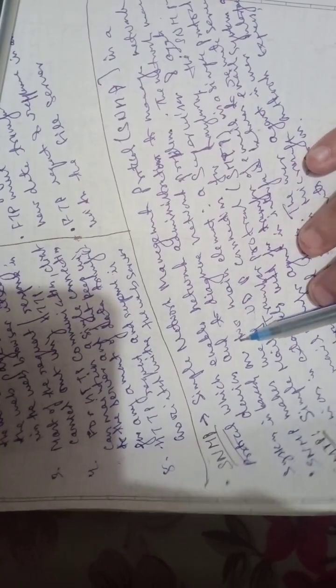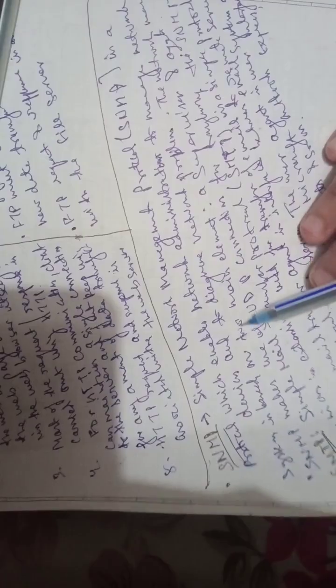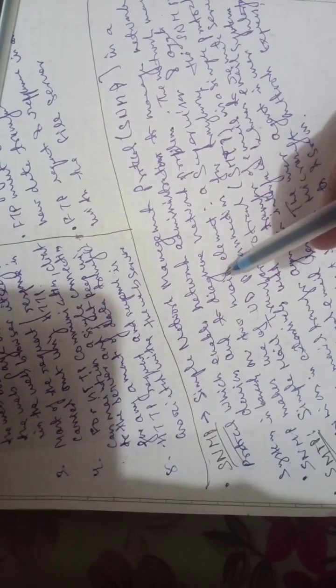Now we will discuss the next, which is POP3, TCP, UDP, IP, and the rest of the protocols in the next coming class.